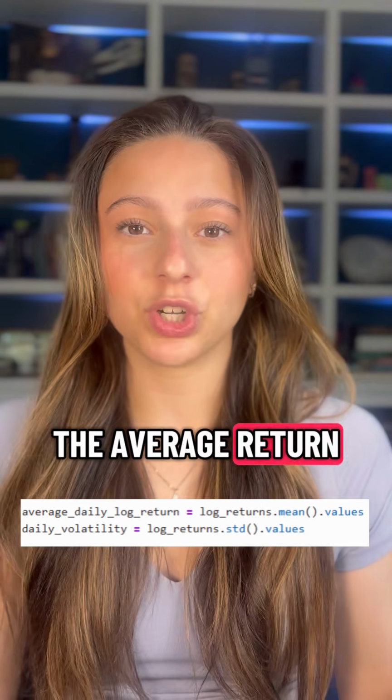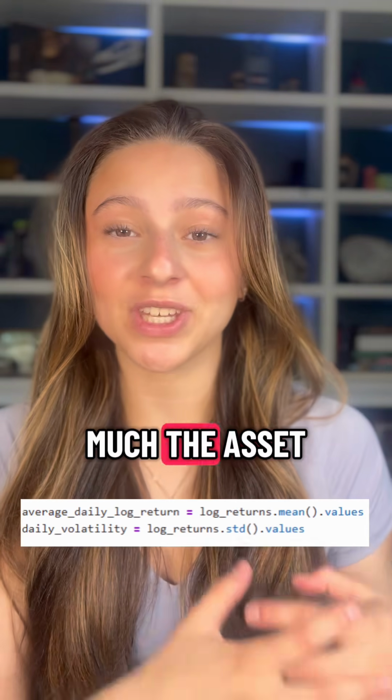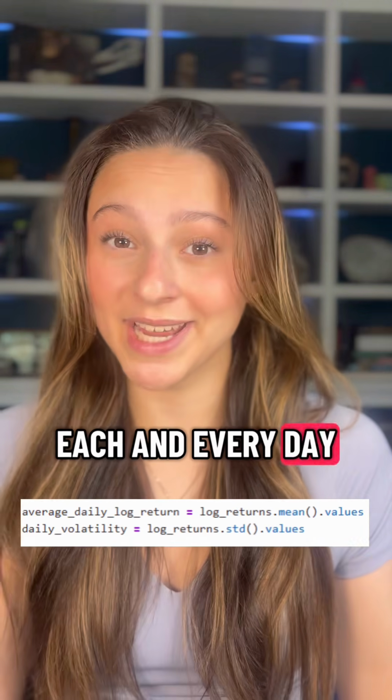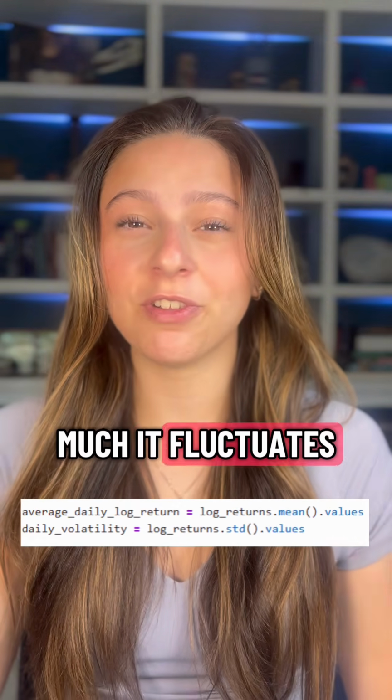Once we have these returns, we calculate two very important quantities: the average return and the volatility. The average return tells us on average how much the asset tends to grow each and every day, while the volatility tells us how much it fluctuates around that average. And these two numbers are the foundation of how we will simulate our future.